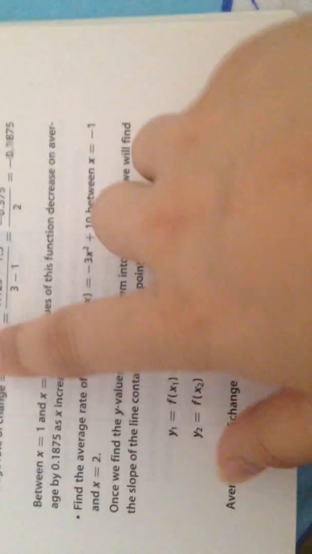Of the function. So right here, another problem is, they tell you to find the average rate of change of f of x equals -3x squared plus 10 between x equals -1 and x equals 2. So, okay, this is your x1, this is your x2. So you already have the x's. So right here, x2 minus x1, 2 minus x1, -1, is 3.